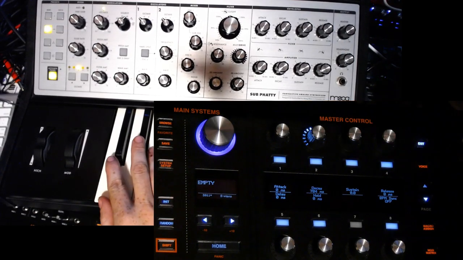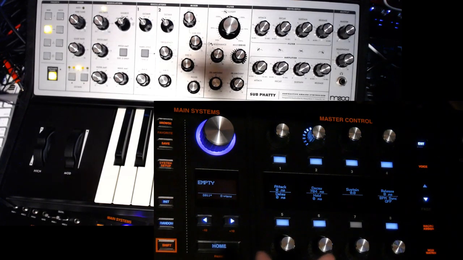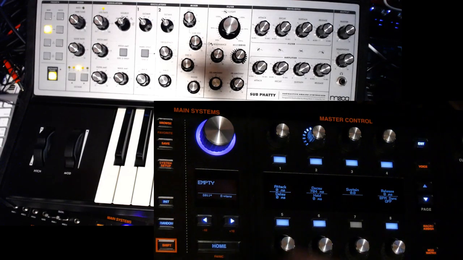Matching up those envelope curves is a little bit interesting. Once I match the exponential curve of the envelopes, I'd probably save a preset and name it so I can go back and reference what I had those envelope curves at to get that Moog Sub Phatty sound. That's a nice little thing to remember to do.